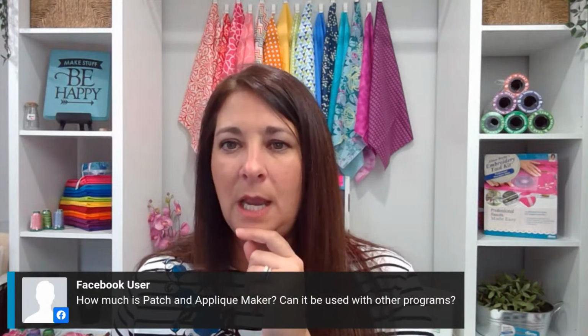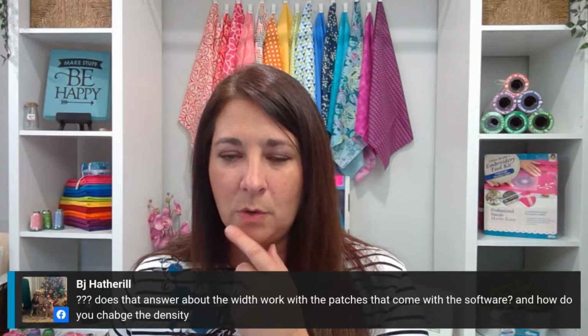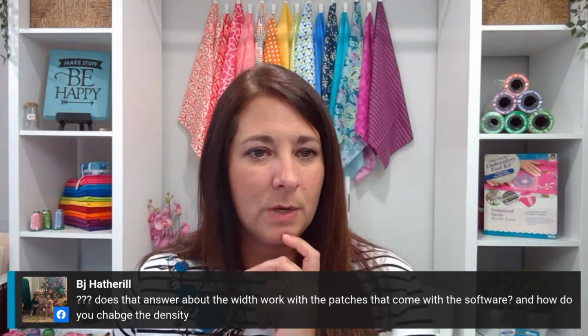So how much is Patch and Applique Maker, and can it be used with other programs? We already answered that. The answer is yes, it certainly can. And then let's see what else we've got here. We did Linda's. I think I saw BJ had another question here. This was question number 3, I think, from BJ.